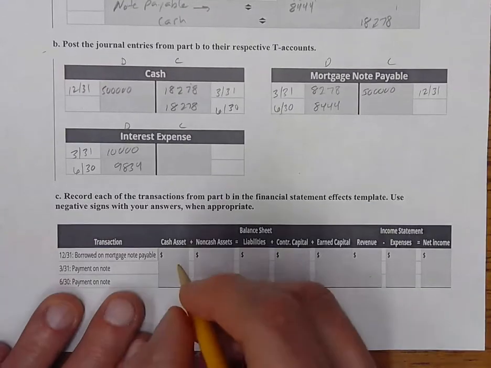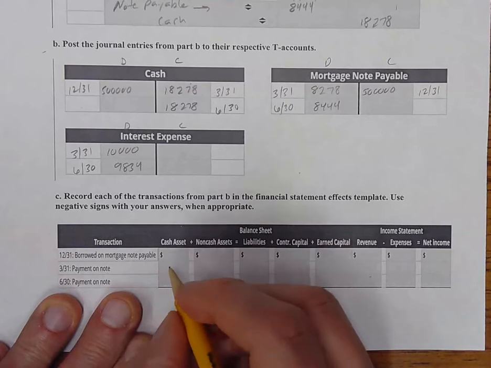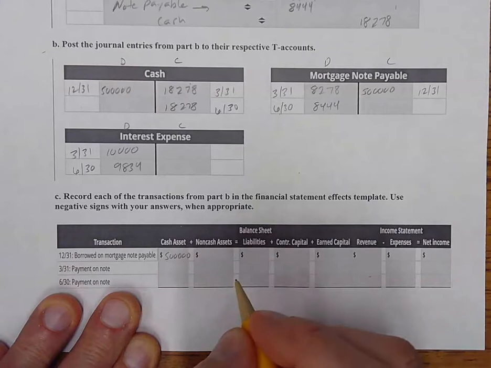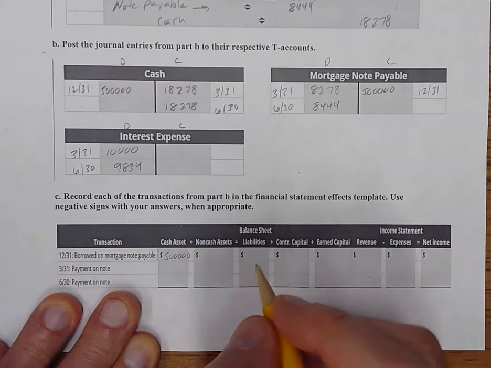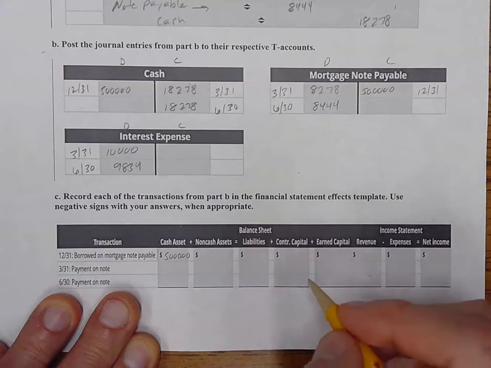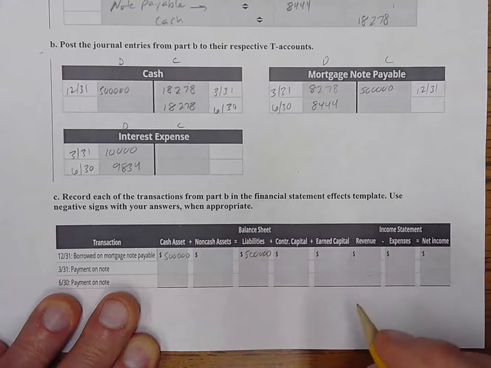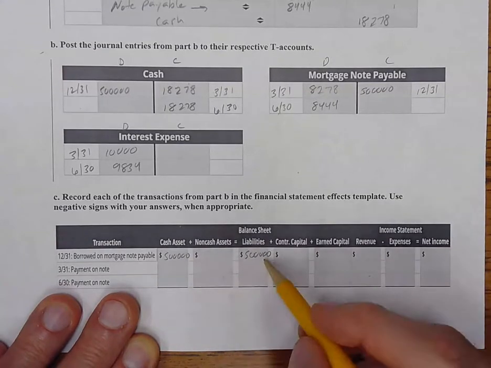I'm going to have to kind of squeeze this in here. It was hard to get the screenshot in. But we have an addition to the cash asset, $500,000. And we also have some liabilities that have gone up by $500,000. So these would both be positive numbers because both went up.